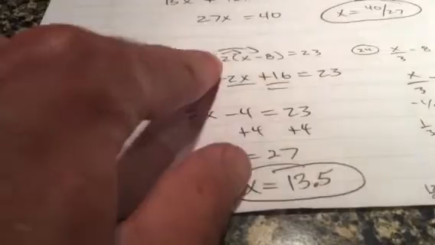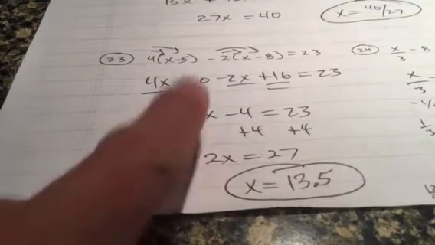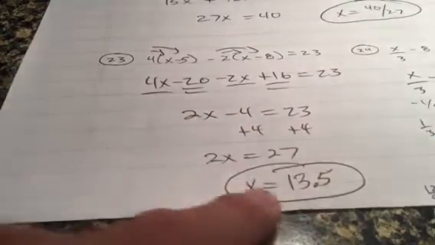This works out pretty nicely. A negative times a negative is a positive. 4x minus 2x is 2x. Negative 20 plus 16, negative 4. Add it, divide by 2.